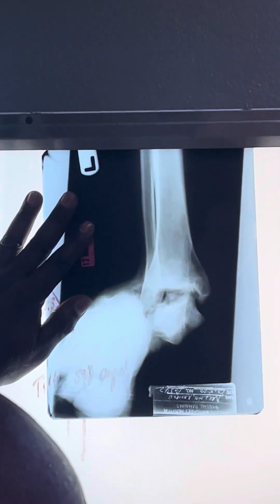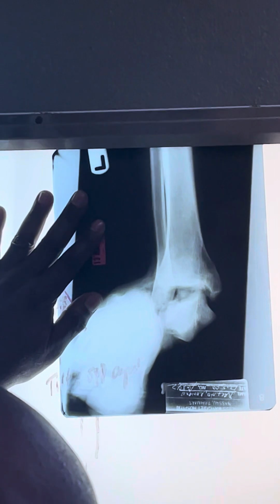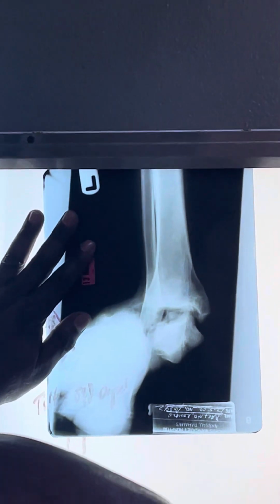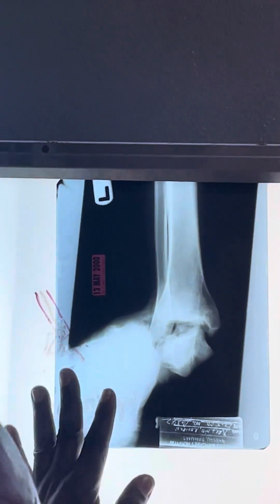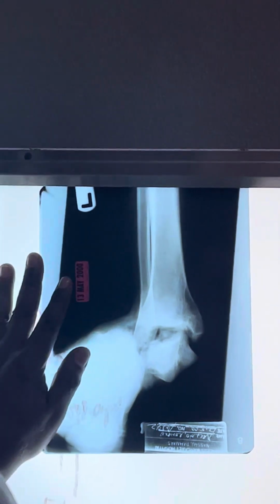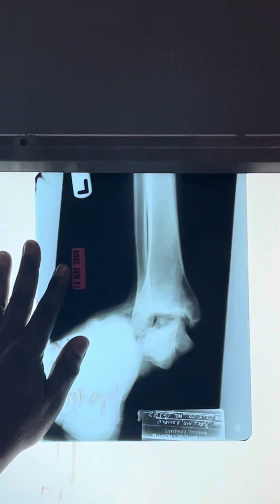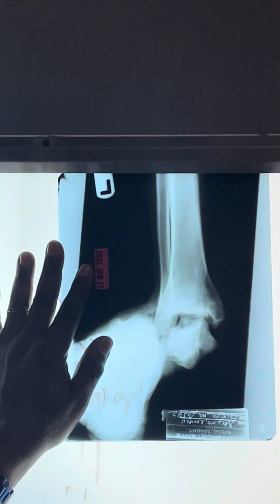How do you say vascular injury? How do you know a patient has a vascular injury? First thing you would say about the patient, we talked about this morning: the patient's leg would be cool. So clinically, you can't look at the X-ray and know that. Likewise, what else would you need to confirm that? What's the test we do to confirm a patient has a vascular injury?